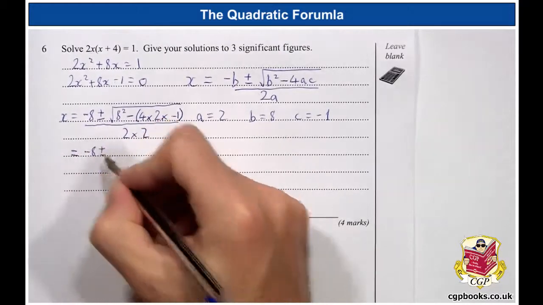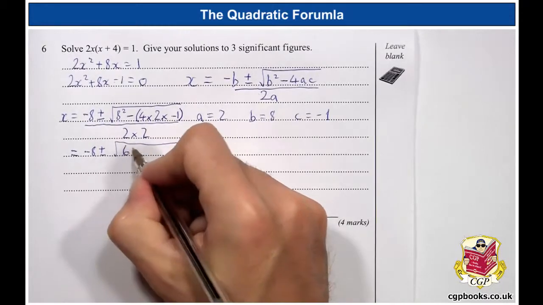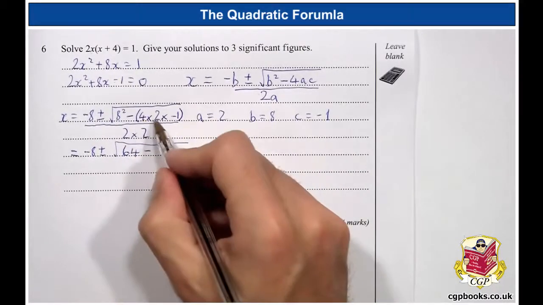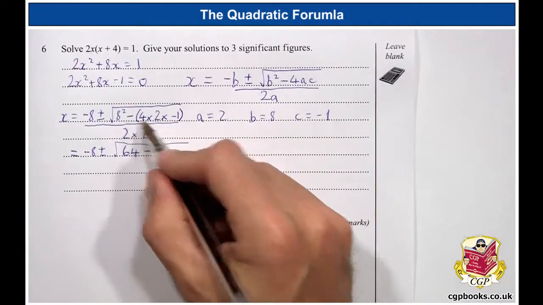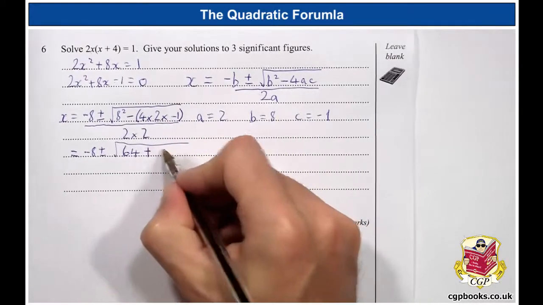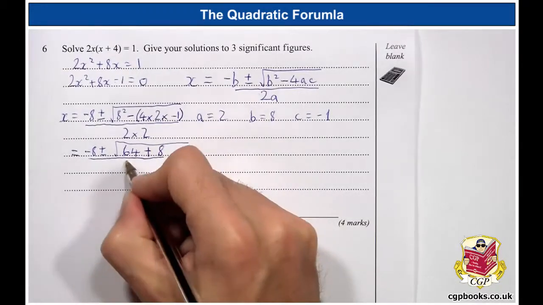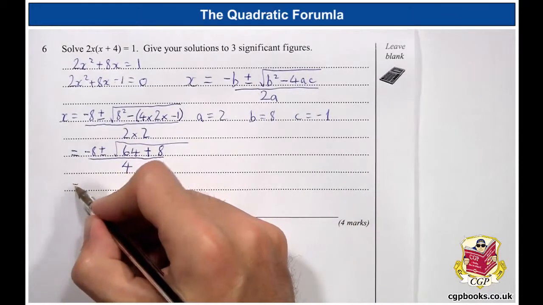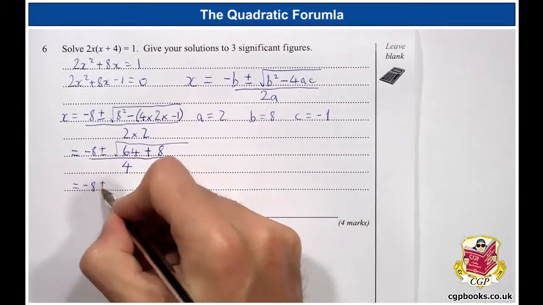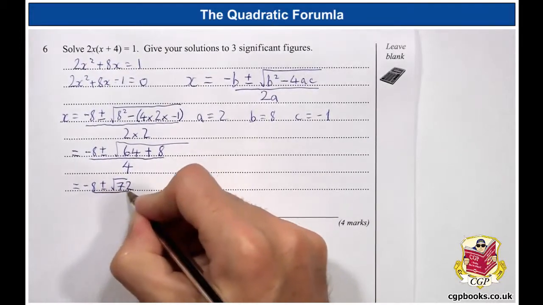Minus 8 plus or minus the square root of 8 squared, that's 64. Minus 4 times 2, that's 8, times minus 1. So that's minus 8. So we've got minus 8. So it's actually plus 8. Over 2 times 2, which is 4. Okay, so that is actually minus 8 plus or minus root 72 over 4.